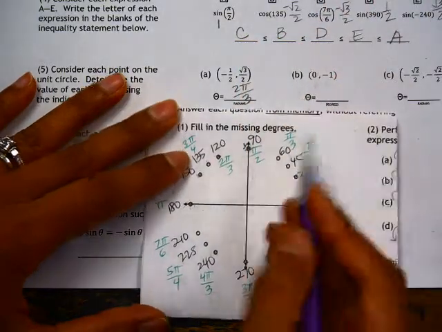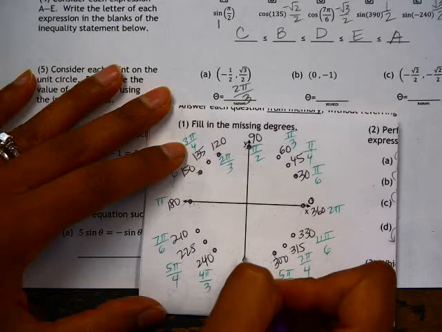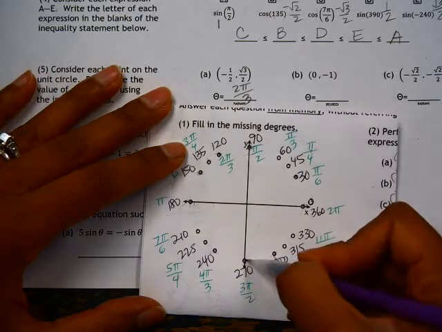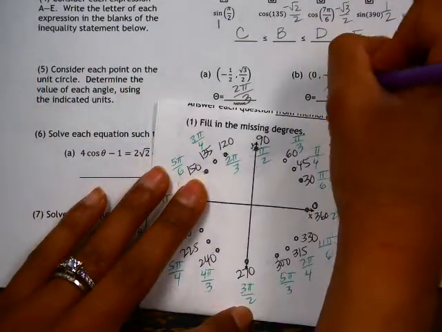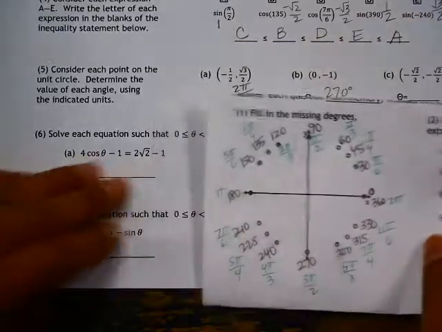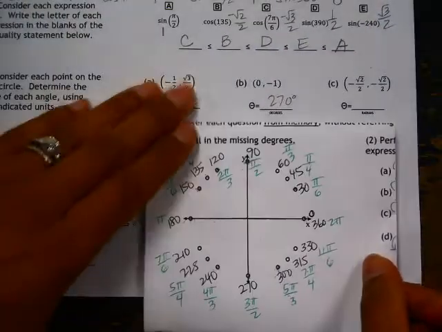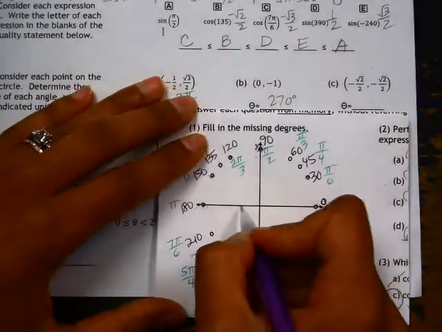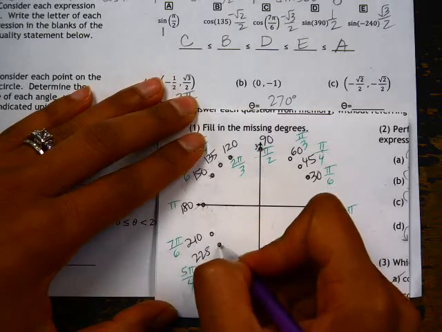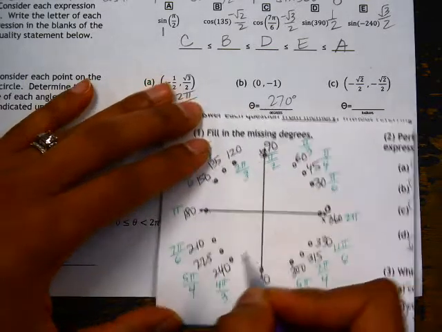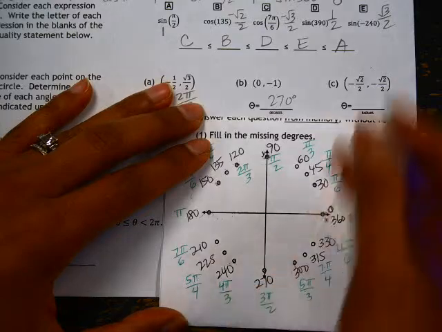If I'm at 0, -1, x is 0, y is -1. This would be in degrees, 270 degrees. And part C, if I'm at -√2 over 2 in the x direction, -√2 over 2 in the y direction, in radians we're at 5 pi over 4.